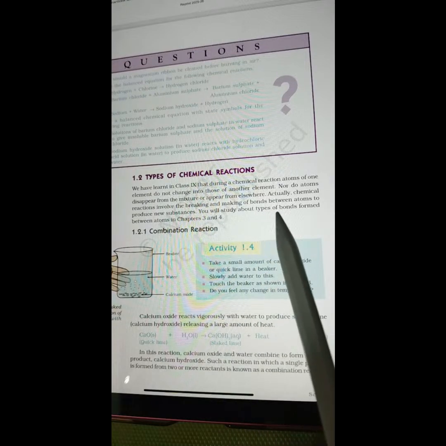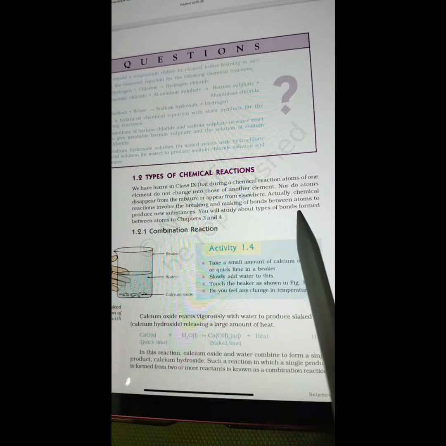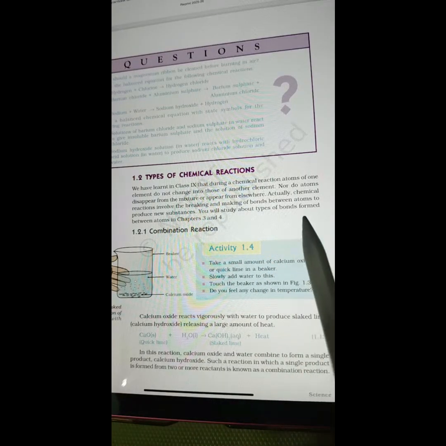We have learned in class 9 that during a chemical reaction, atoms of one element do not change into those of another element, nor do atoms disappear from the mixture or appear from elsewhere. Actually, chemical reactions involve the breaking and making of bonds between atoms to produce new substances. You will study about types of bonds formed between atoms in chapters 3 and 4.